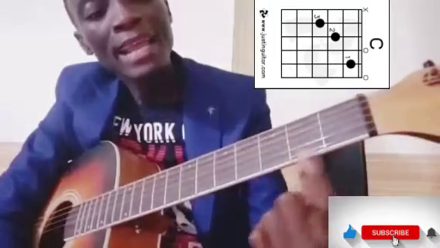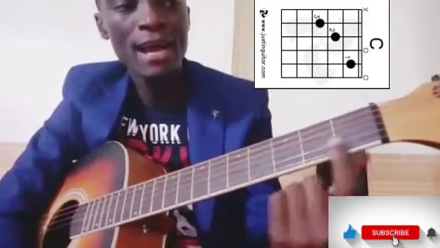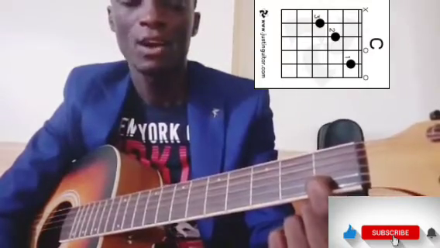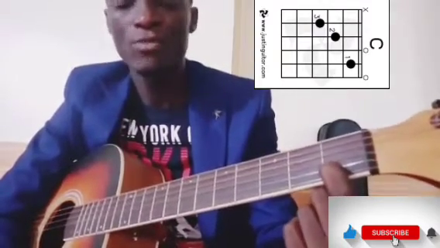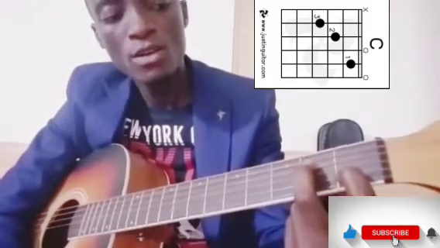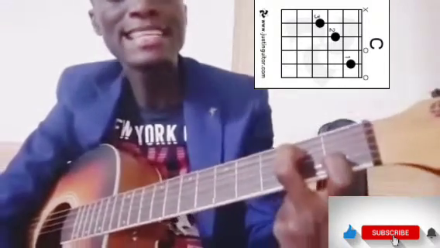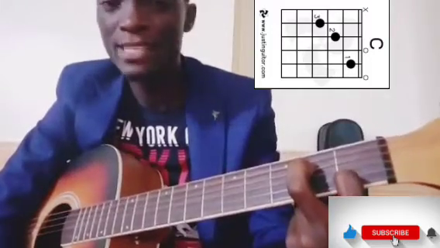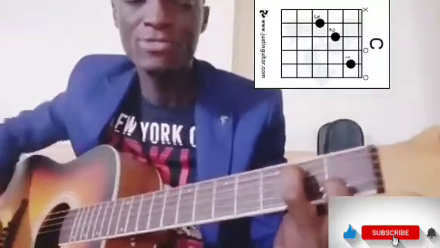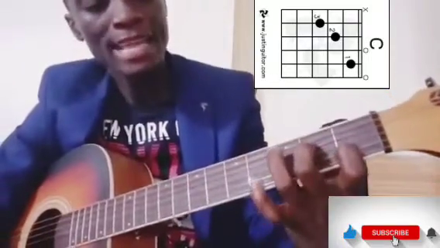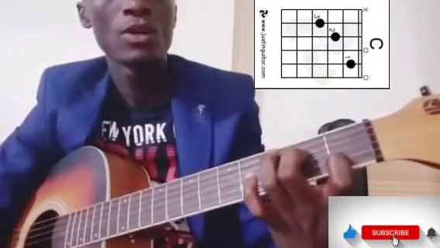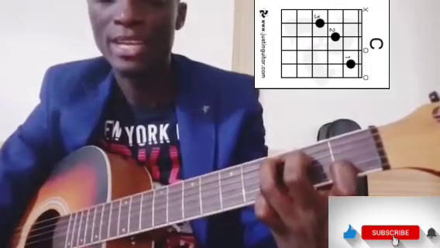Your first finger presses on the 2nd fret of the B string. Then your 2nd finger will handle the 2nd fret of the D string. And then your 3rd finger will handle the 3rd fret of the A string.